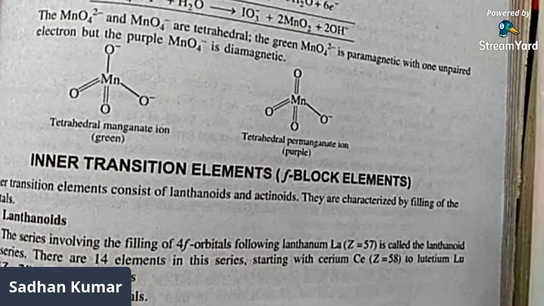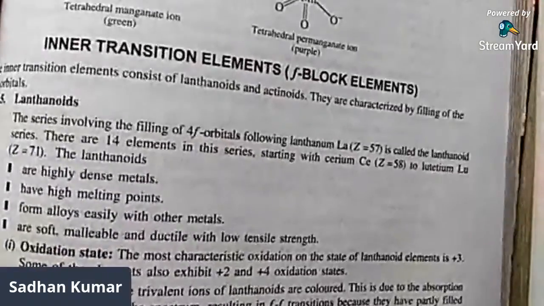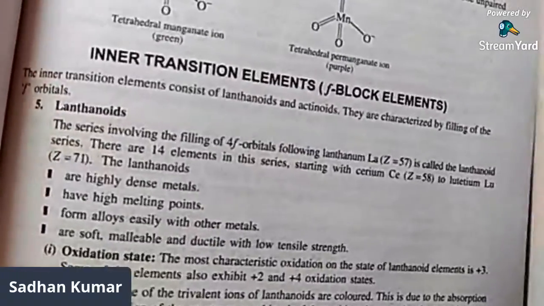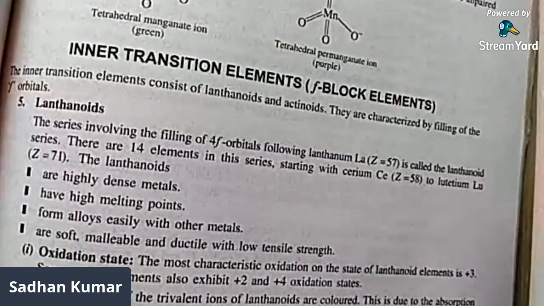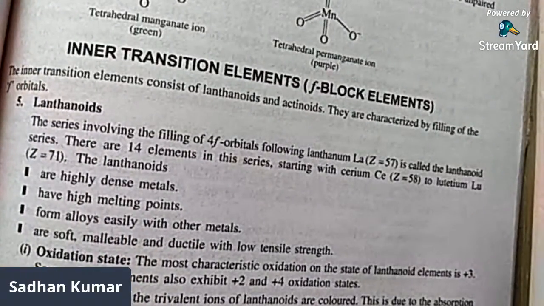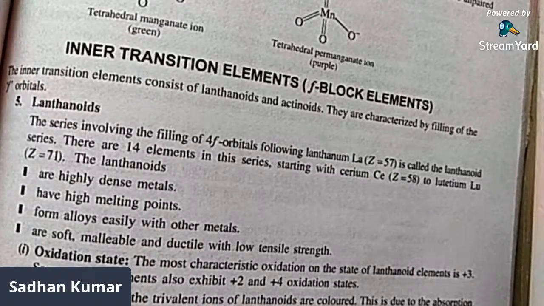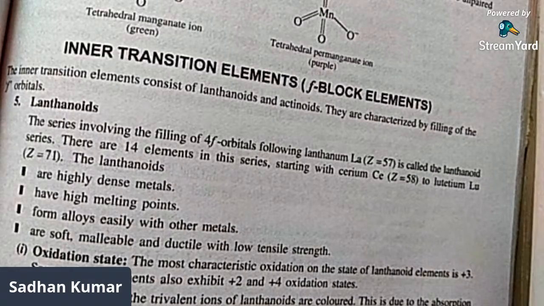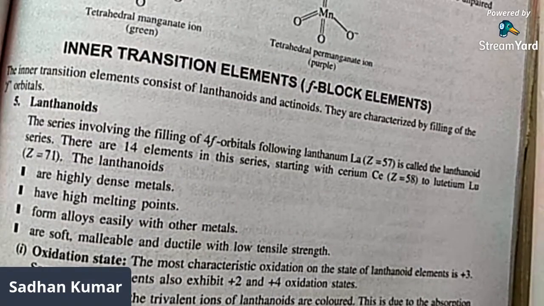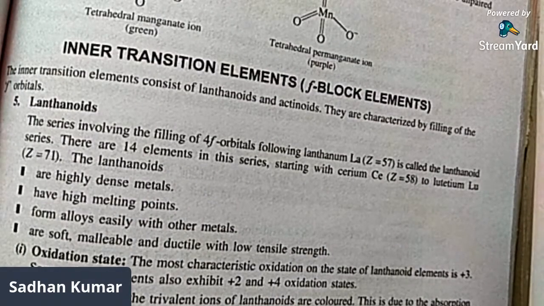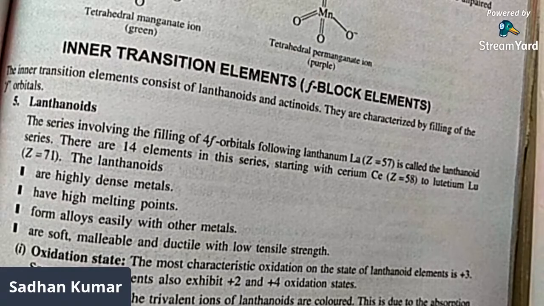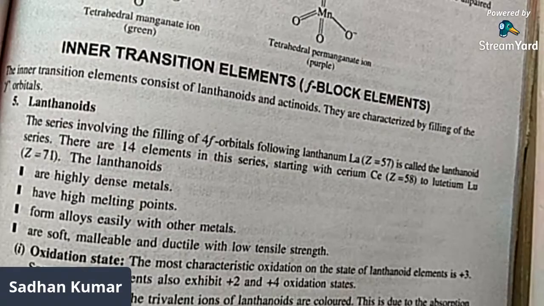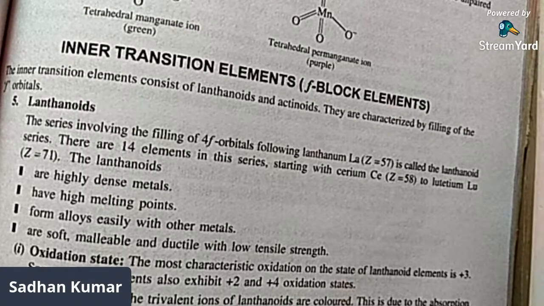The lanthanoids are highly dense metals. Starting with cerium 58 to lutetium 71, they have high melting points and they form alloys easily with other metals.